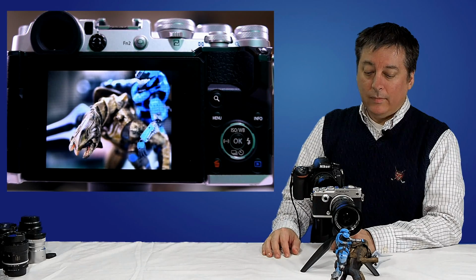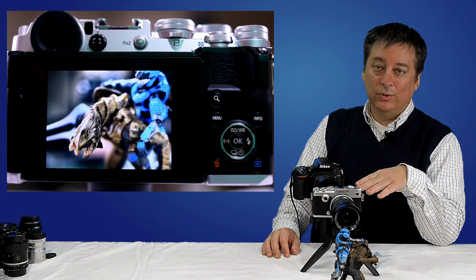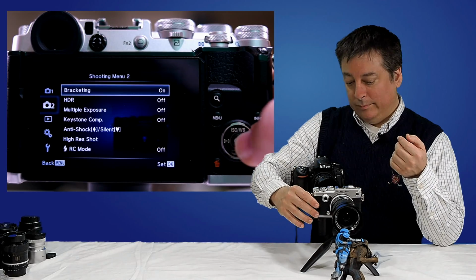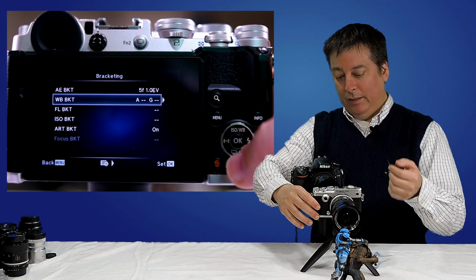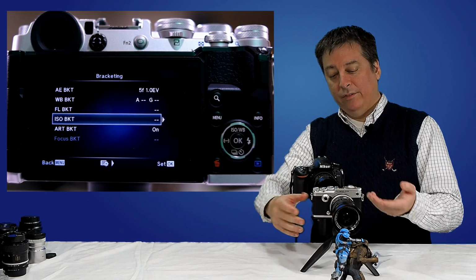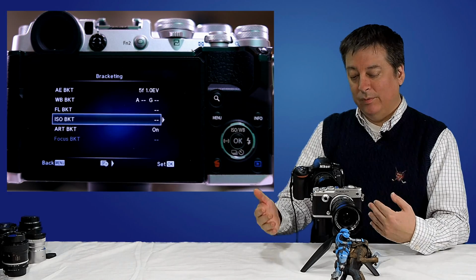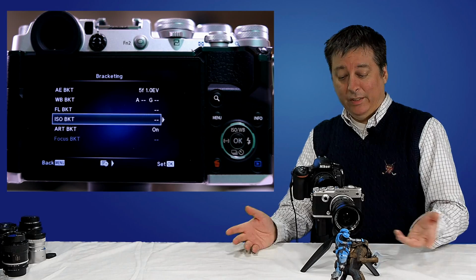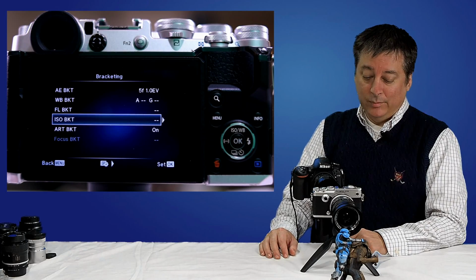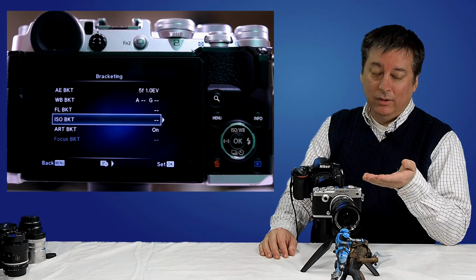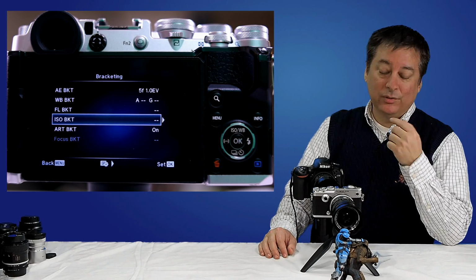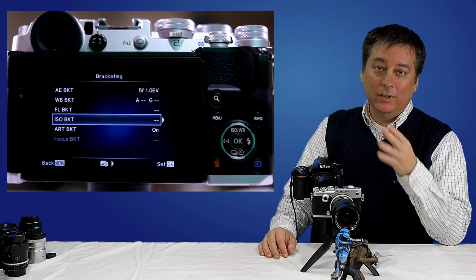So you know, there's other types of bracketing. I'm sorry, not exposure bracketing, but other types of bracketing. It looks like there was a white balance bracketing in addition to the art bracketing. And there's some ISO bracketing, so if you want to take shots at different ISOs. And honestly, I'm not sure what the FL bracketing is. Maybe flash bracketing. It's not something I've ever used. And personally, I really only use auto exposure bracketing, but the art bracketing looks like something I might try just for fun too.